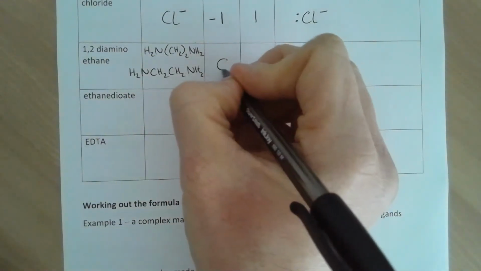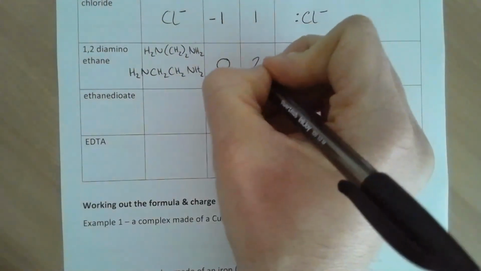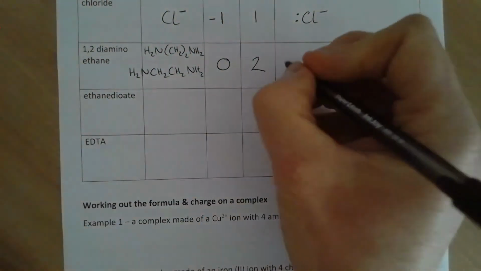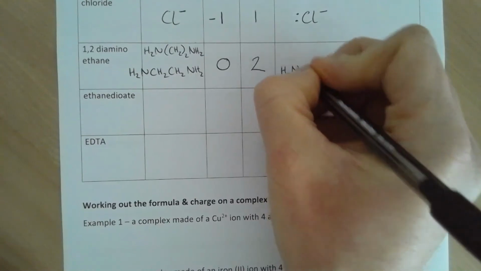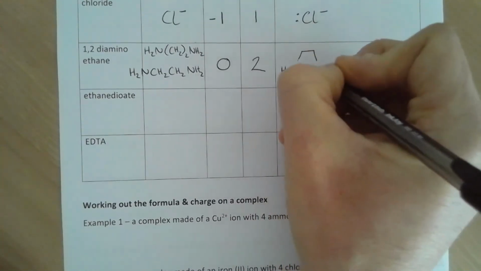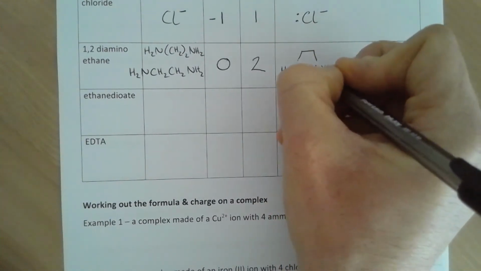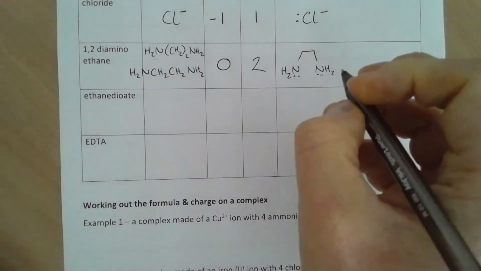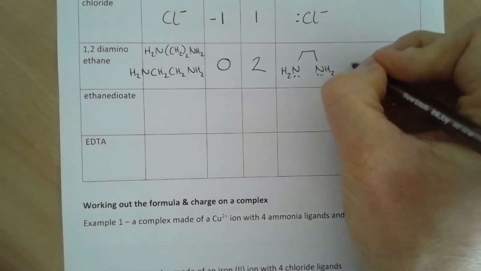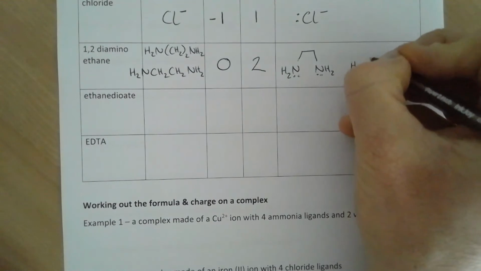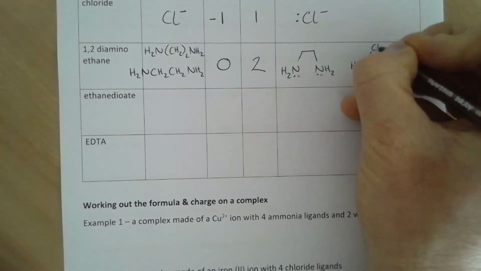It's a neutral ligand, but it's got two lone pairs. So there's two ways I can draw the structure of this. You saw me draw it earlier in a skeletal formula like that, or I could draw it like this.